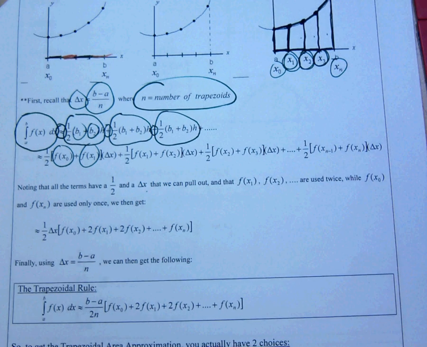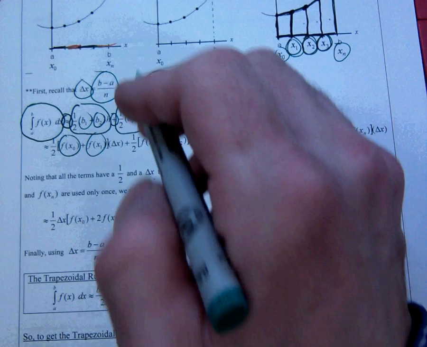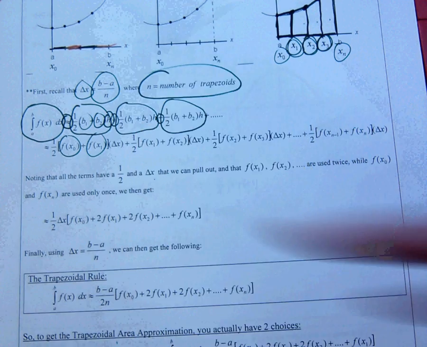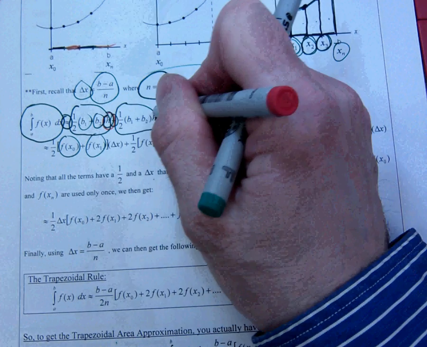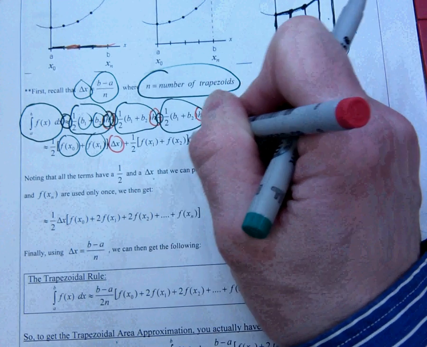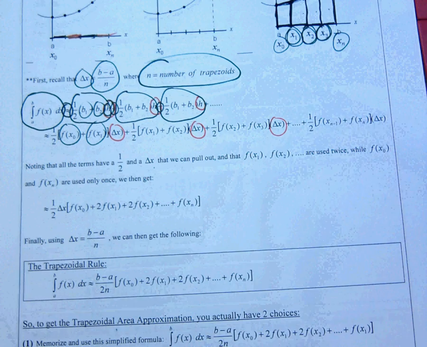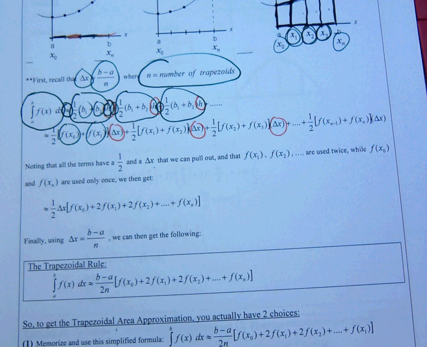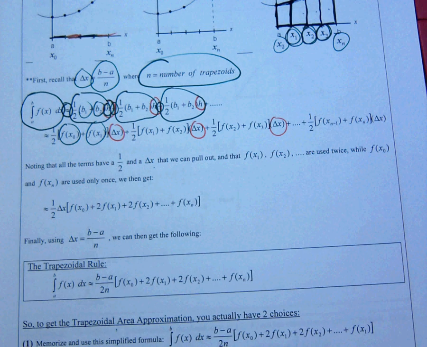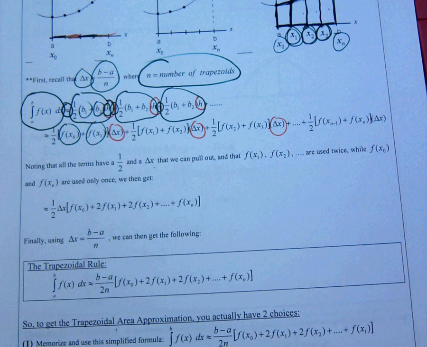Are you following me? So, and then again, what's the h? The h's are all delta x, aren't they? Are you following me, guys? And so on. All right, now what do you notice here, guys? What do you notice about each one of these?